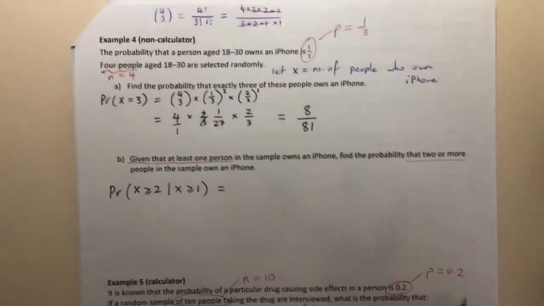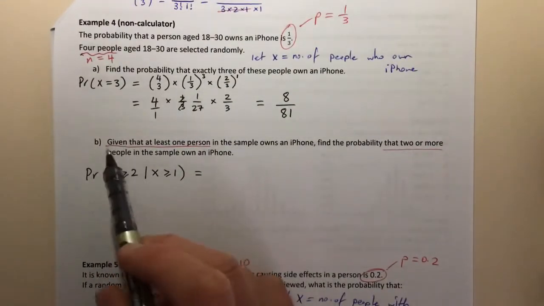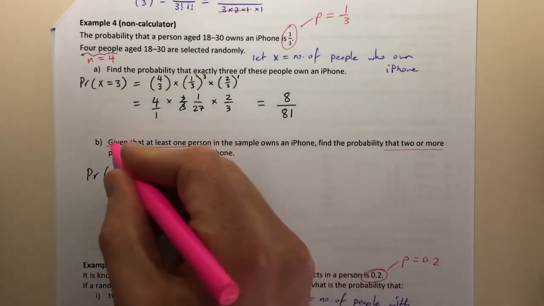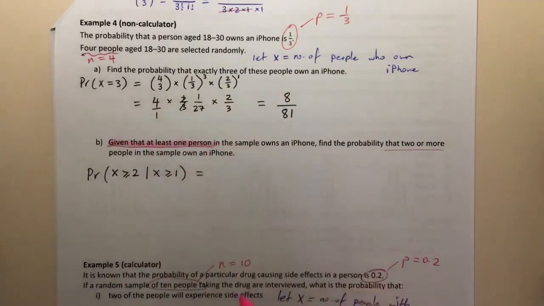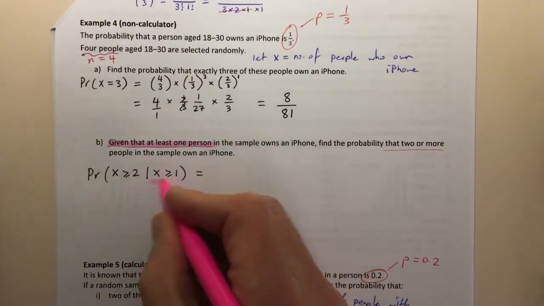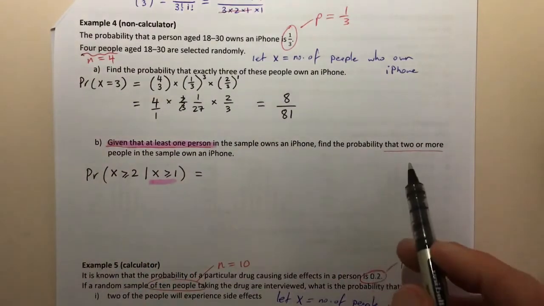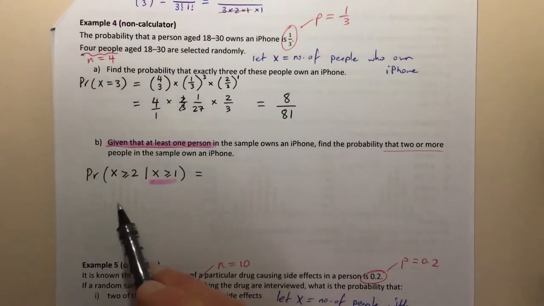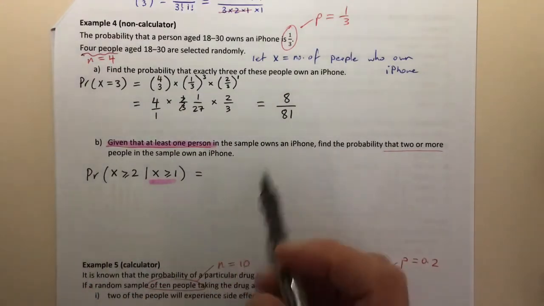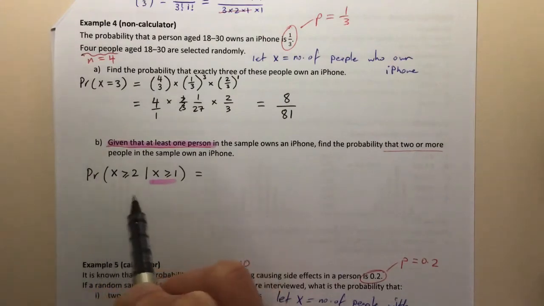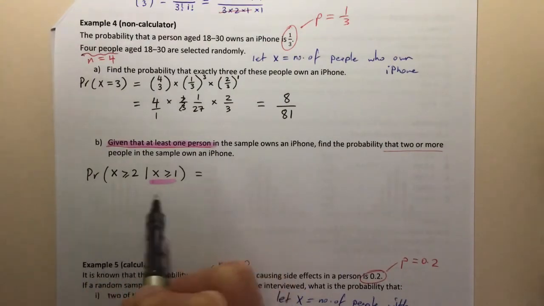All right, so remember that with questions like this, when we see the phrase "given that," that's conditional probability, right? What it's saying is, we know that at least 1 person owns an iPhone in this sample. That's our condition here. So given that we know that information, what's the probability that 2 or more people in the sample will own an iPhone? Even if you're not sure how you're going to go about calculating things, with a conditional probability question, if you write the information in this format, that leads you to putting these values into the formula.